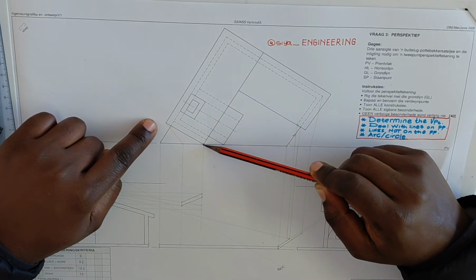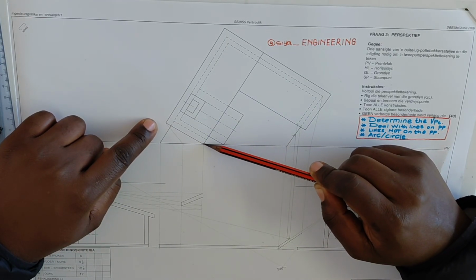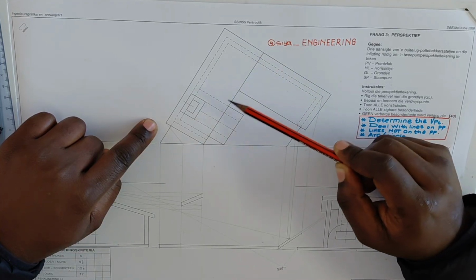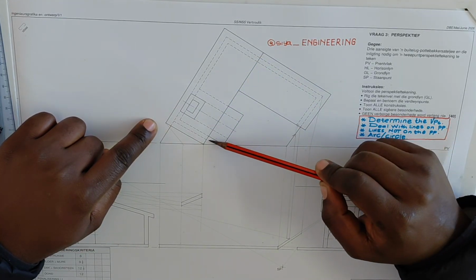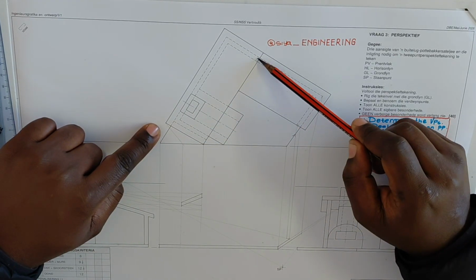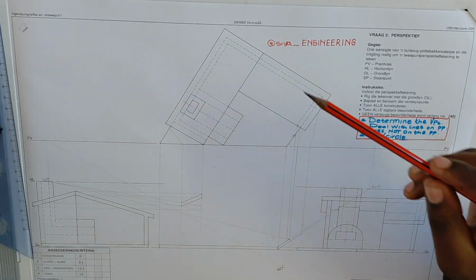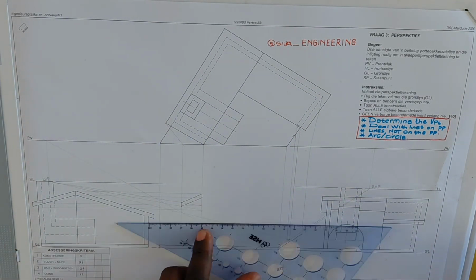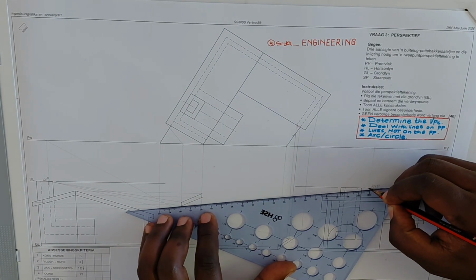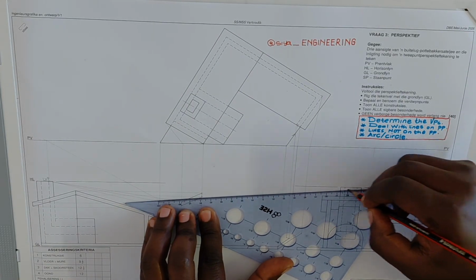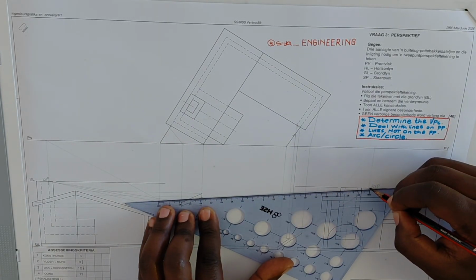Now, if you check again, we have another direction, the turning point of our roof, moving from here to this point. You need to check which direction we are using. Are we using left or right? In this case, we're using the right direction. So you should also use the right vanishing point.